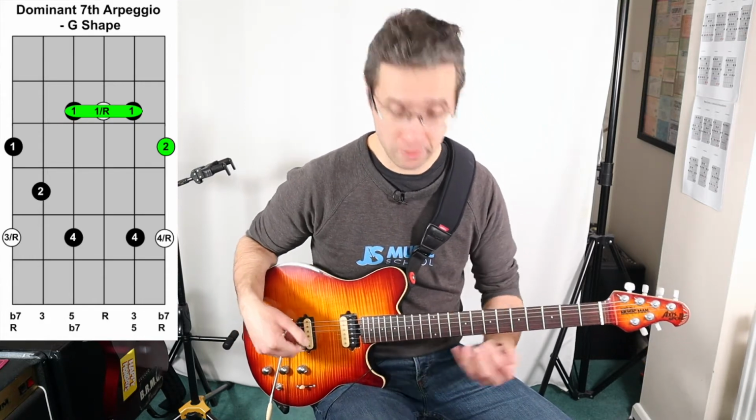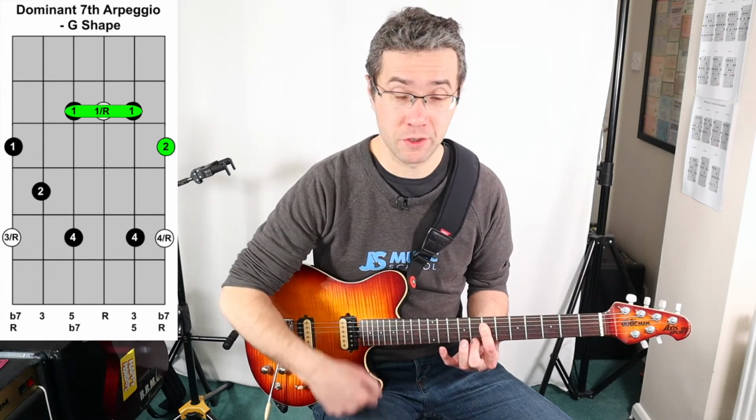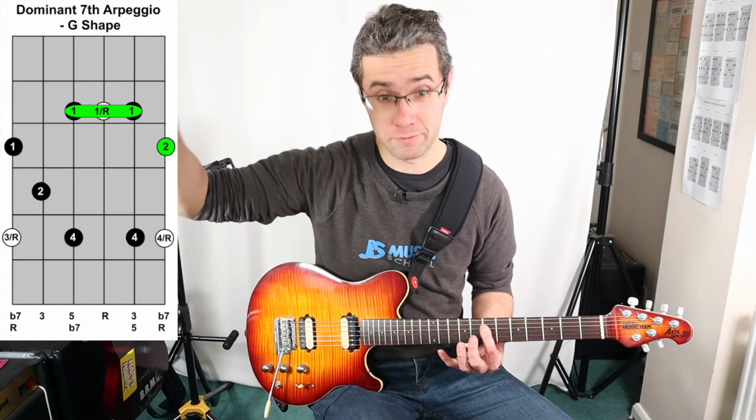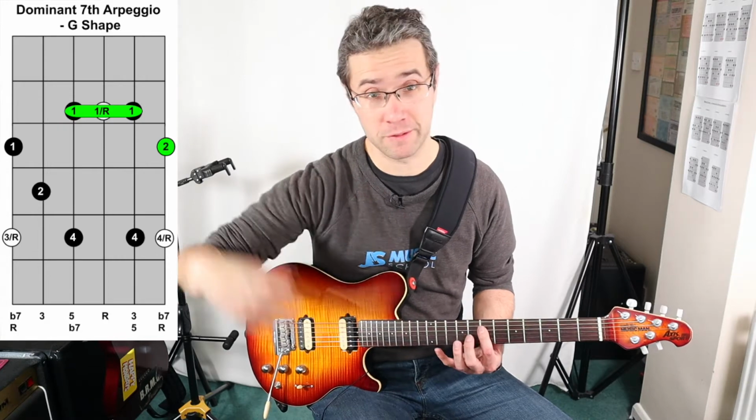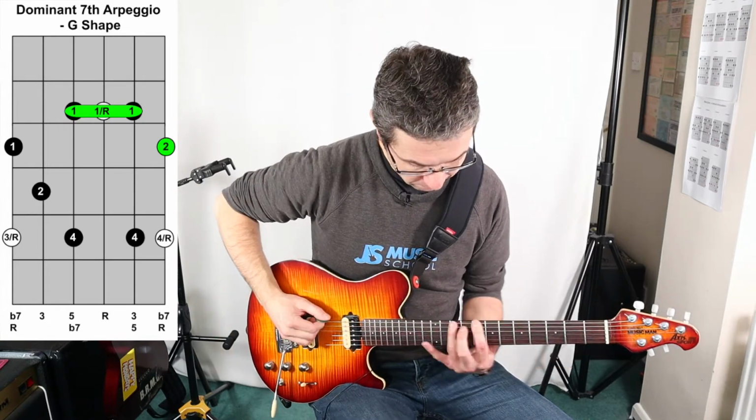Okay, so look at those graphs. But it's always going to follow in order. So if you start on the 3rd, it will then go to the 5th, flat 7th, root. If you start on the 5th, it will go 5th, flat 7th, and so on. So it's really useful to know that. So here we're going to start on the flat 7, which is your C note.